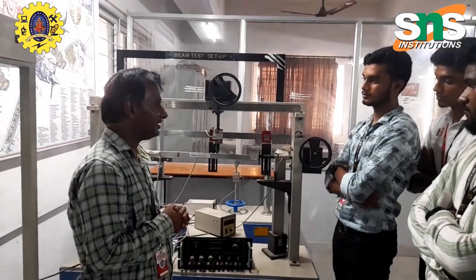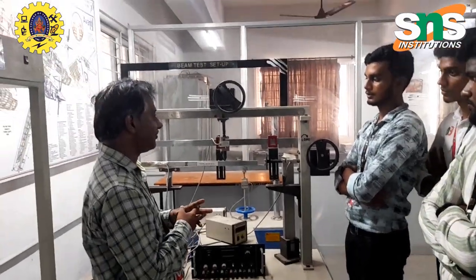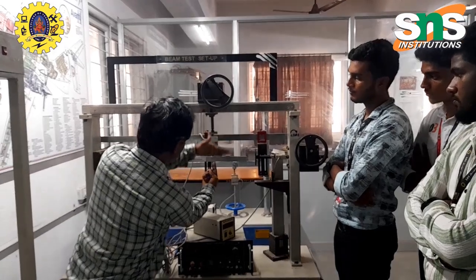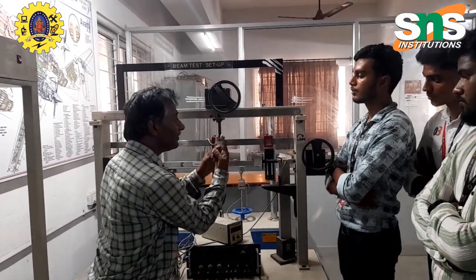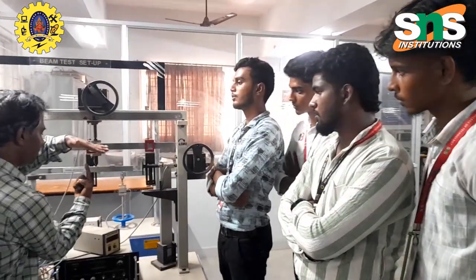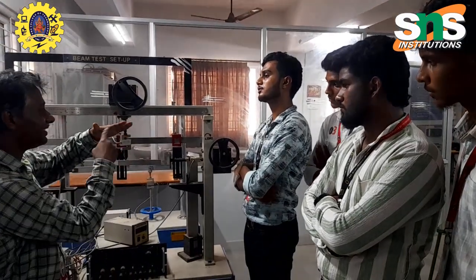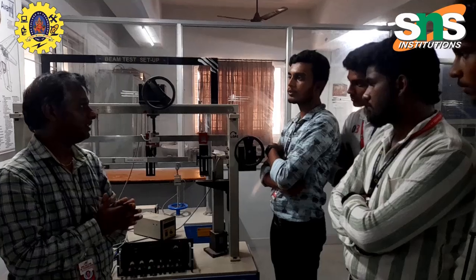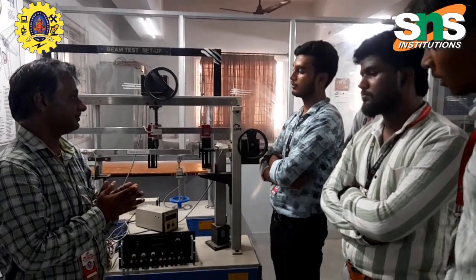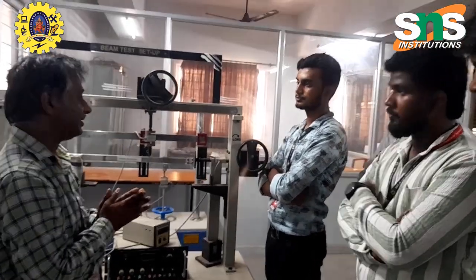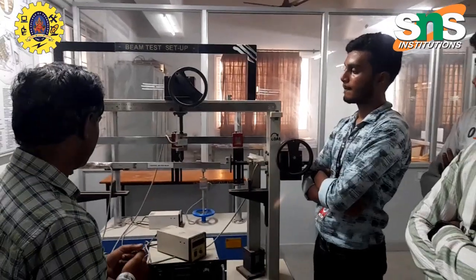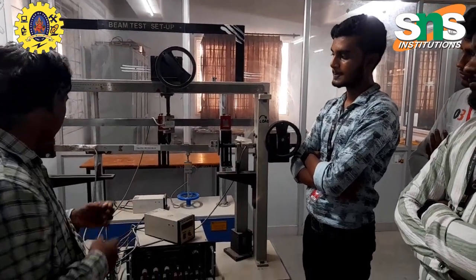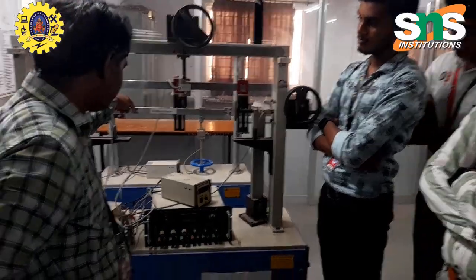Vernier dial gauge means if you apply the load, the beam will move in the downward direction, so it will come down and the probe of the vernier dial gauge will be pushed. Accordingly, the vernier dial gauge will rotate and indicate. One full rotation will give you 1 centimeter. Like that, we are going to do the experiment. One more thing. What type of material is this?